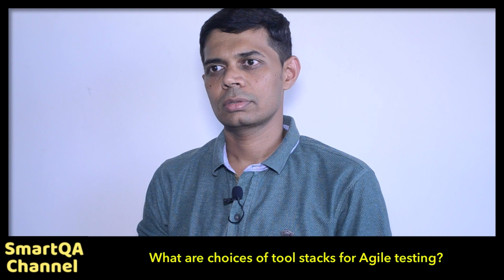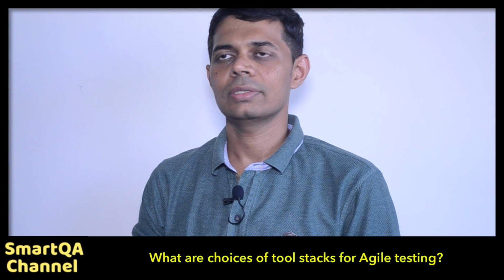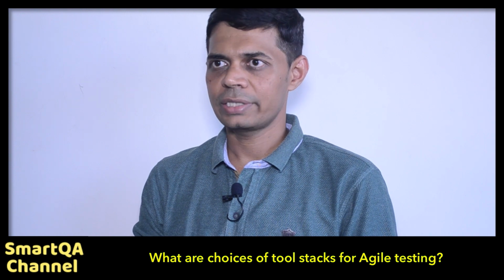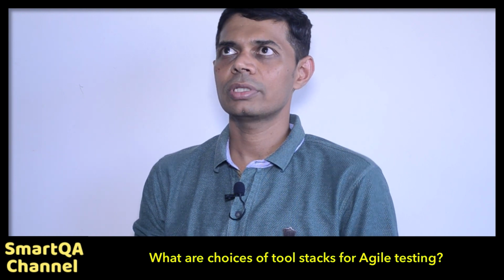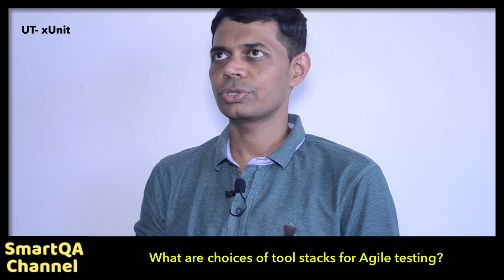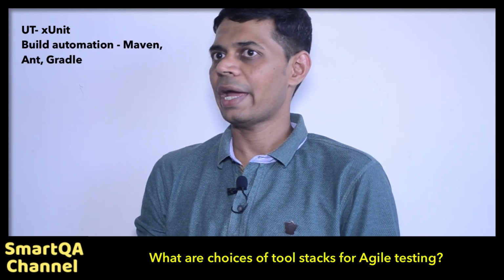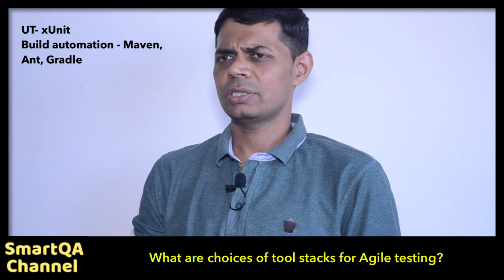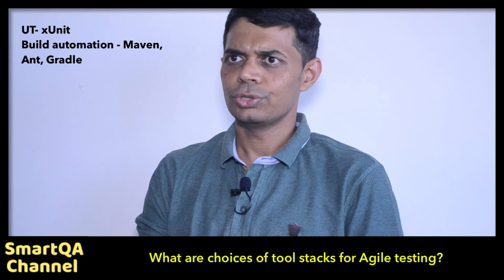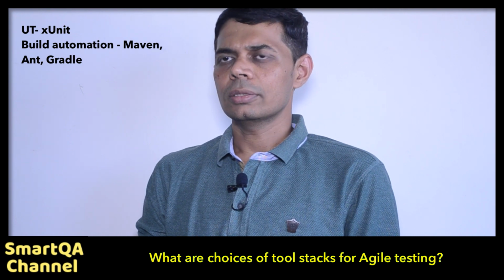What are the choices of tool stacks for agile testing? Yeah, there are lots of tools in the agile and DevOps landscape. So let me just categorize some of these. If you're talking about unit testing, right? So you have JUnit and NUnit type of frameworks that you would use. Then you also have build automation tools. You use Maven and Gradle for automating your builds. Not necessarily dev builds, even when you're creating automation projects. So you use Maven to compile the code and build a project out of it.